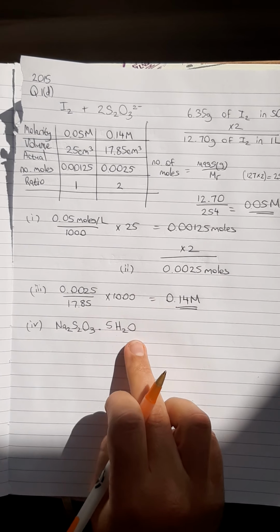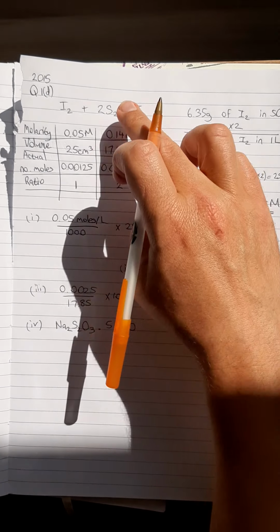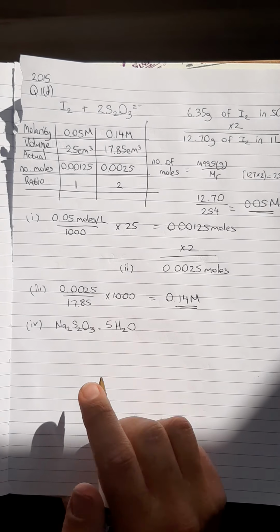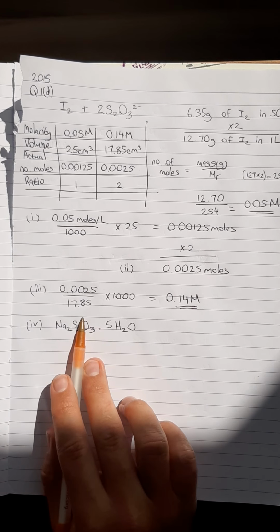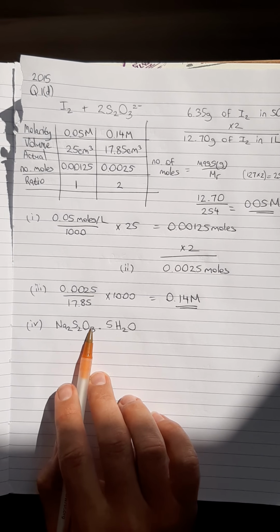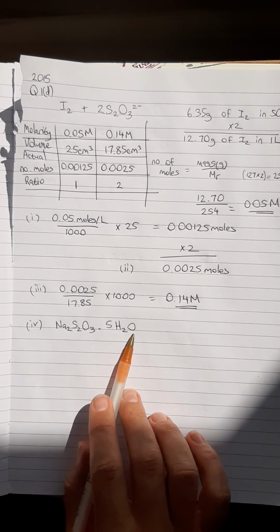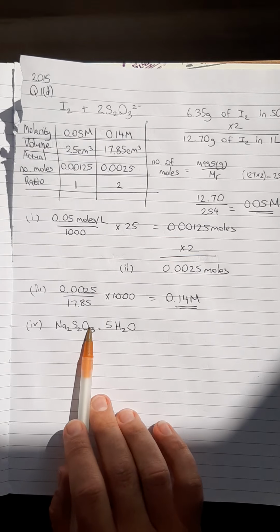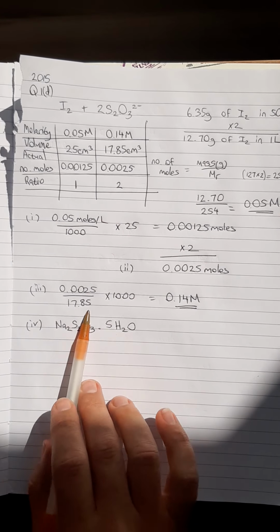So this is the entire crystal. It's just this part of that crystal, which is this part in here, is the active ingredient, you might say. But when we weighed it out on the scales, we had to bring the whole crystal with it. We couldn't just bring the active ingredient part, so we need to find the MR of the whole part.